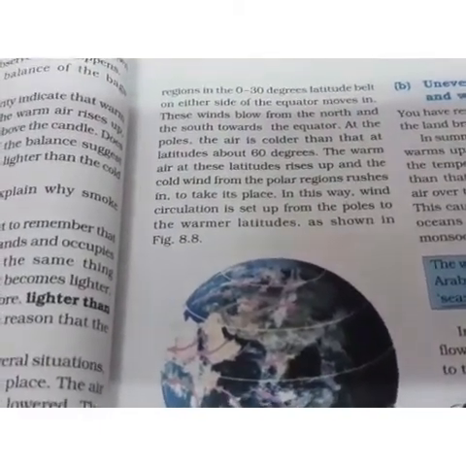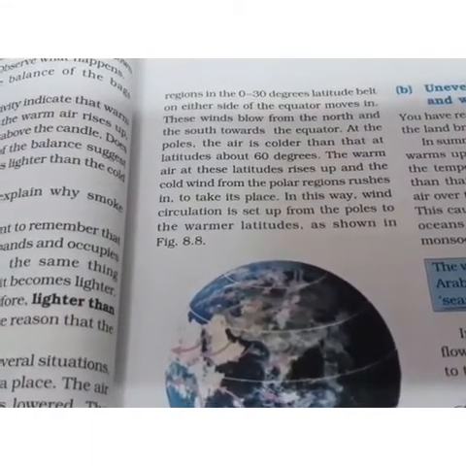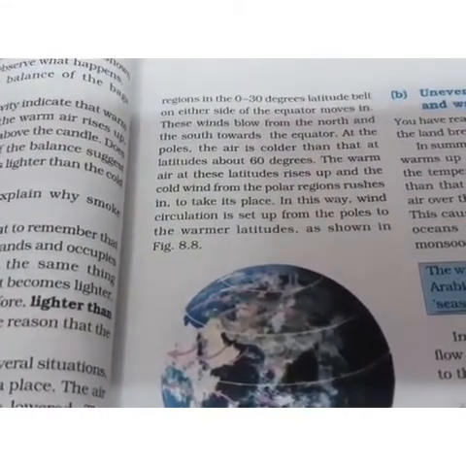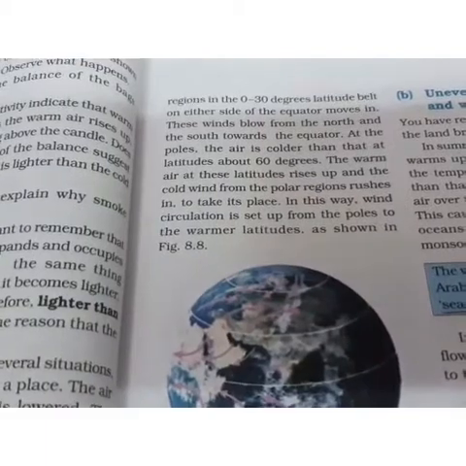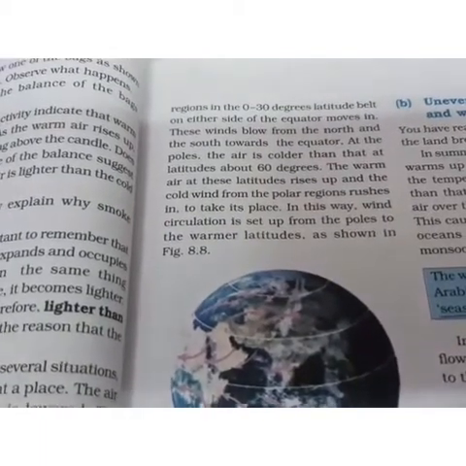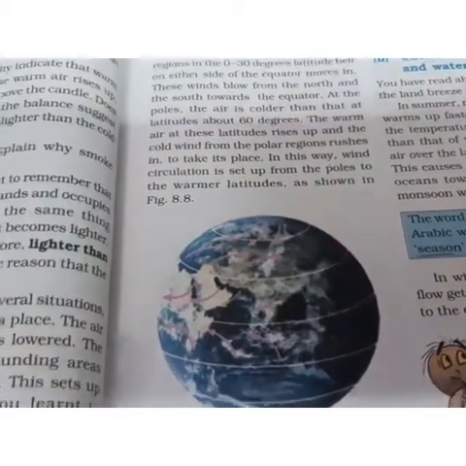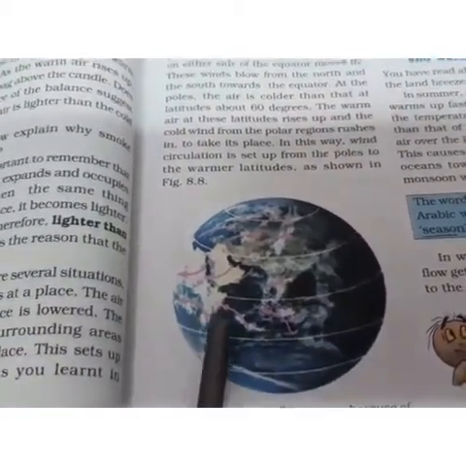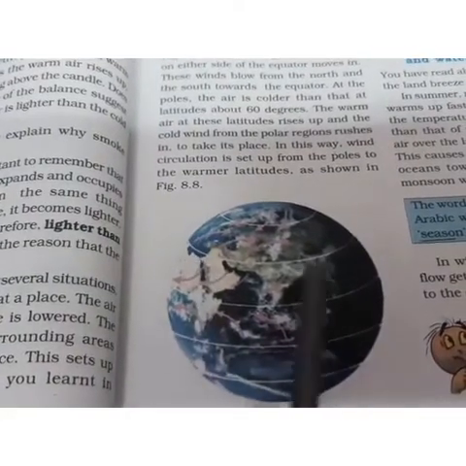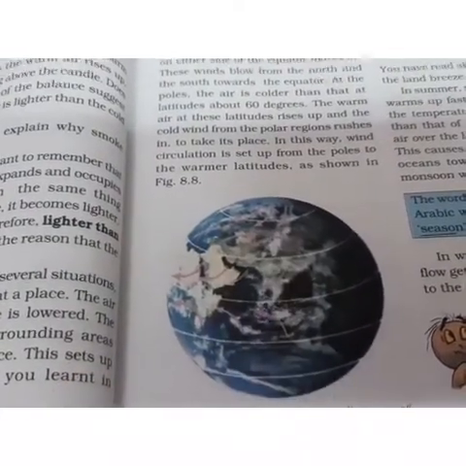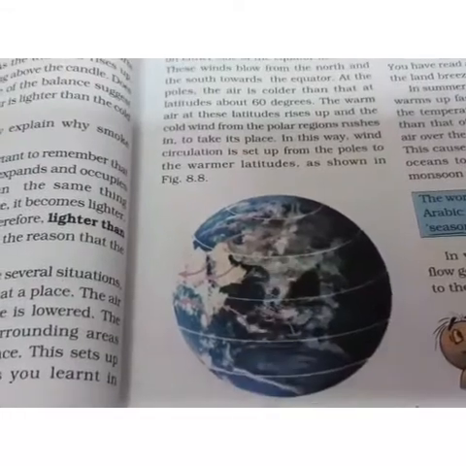Now in these latitudes, as the air gets warmer, it rises up, and the cold air from the pole moves towards the hotter place. In this way, the circulation of wind is set up from the poles to the warmer latitudes, as shown in figure 8.8. In this figure, you can see the movement of the air. These are the polar regions. This is your North Pole and this is your South Pole.